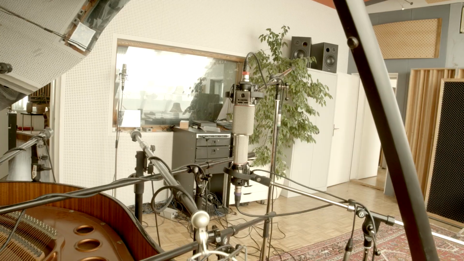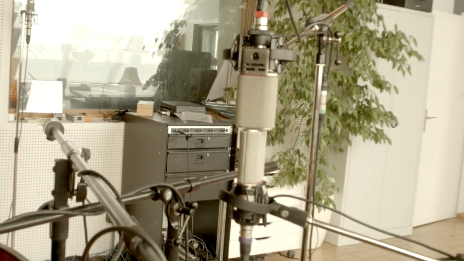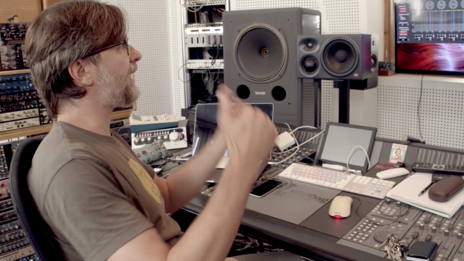So now we've just recorded our nice grand Bösendorfer piano with two 818s, and we placed them like this. So the classical position of Blumlein stereo technique, but it's the same placement that you use for XY. So now we have the possibility in post-production to decide if we want the Blumlein sound or if we want the XY sound. How I'm doing this.